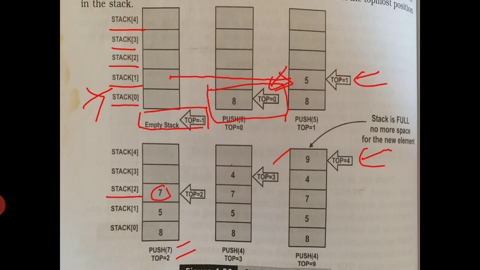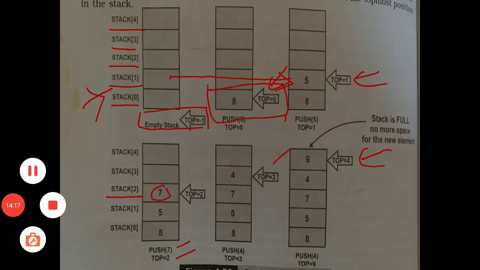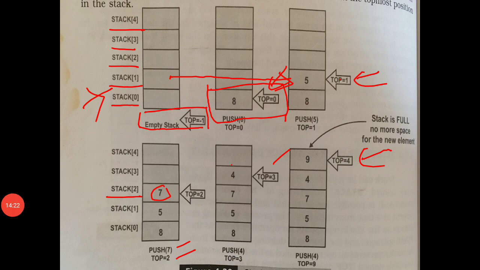Now let me revise it one more time. Here you are seeing 6 blocks. First concentrate on the first block. The first block is empty when top equal to minus 1. That means the stack is empty. Increment the top value by 1, then top goes to 0, and we have pushed here 8. Then we have added one more value to the top, then the top becomes 1. Then we have pushed here 5. And then we incremented the value of top by 1 again. The top value becomes 2, and we have pushed here 7. And then we have added one more value to the top, then the top becomes 3, and we have pushed here 4. Again we have incremented the top value by 1, the top becomes 4, and we have added here one more value called 9. This is how we are going to push items into the stack.